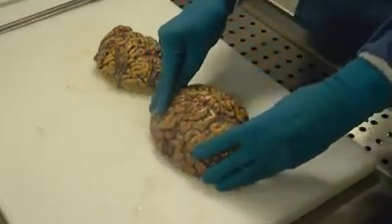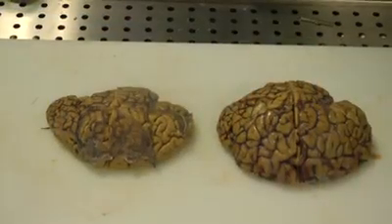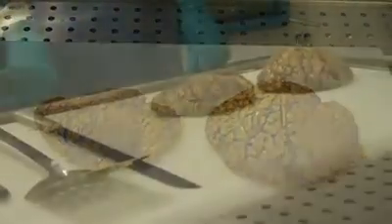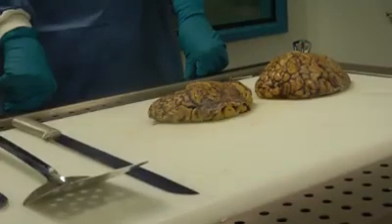We are indebted to the families and donors who provide the tissue for our research, which helps us to increase our understanding of the disease and enable us to work towards a cure for this terrible disorder.